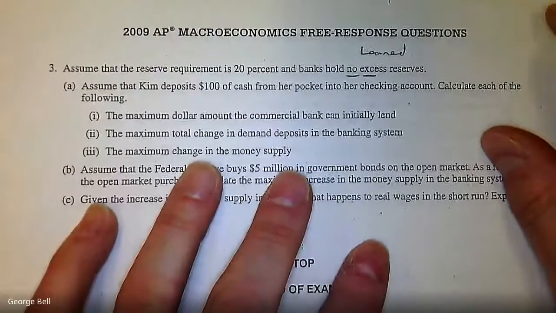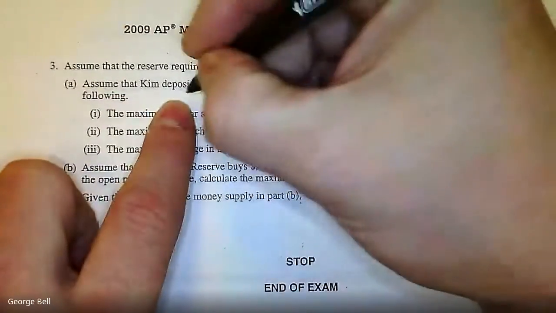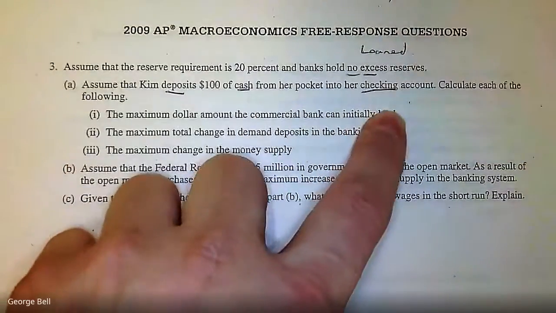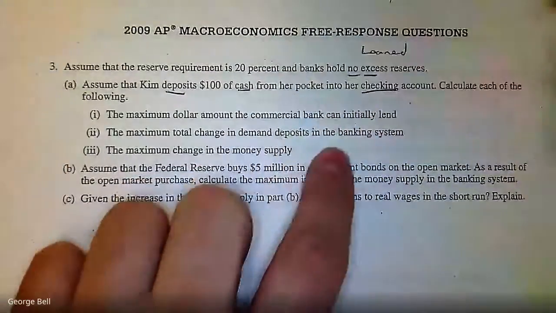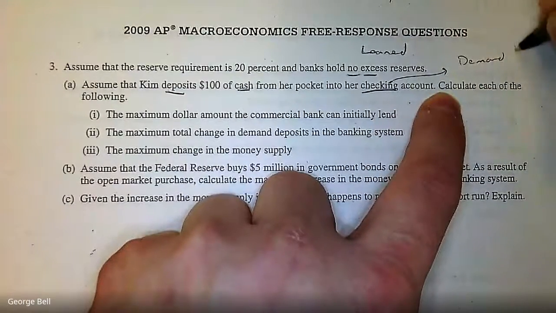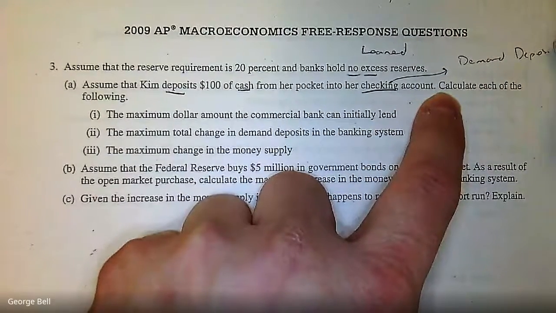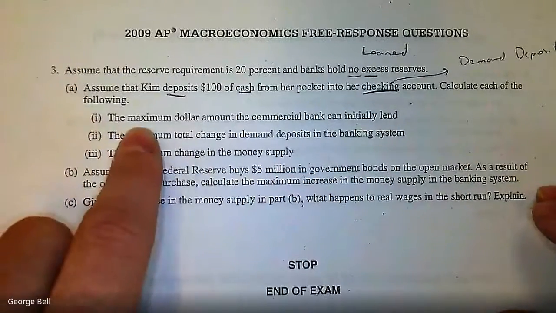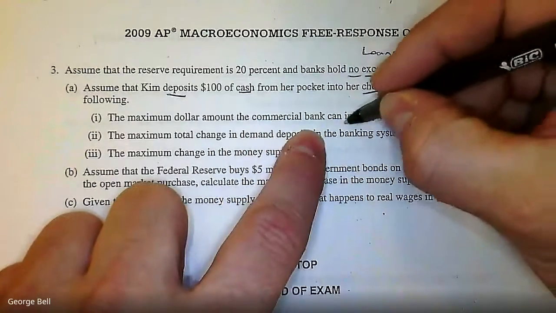Next, it tells us to assume that Kim deposits $100 of cash from her pocket into her checking account. Calculate each of the following. Remember that a checking account is a fancy way of saying demand deposits. There's our vocabulary again. Number A1 says the maximum dollar amount that the bank can initially lend.